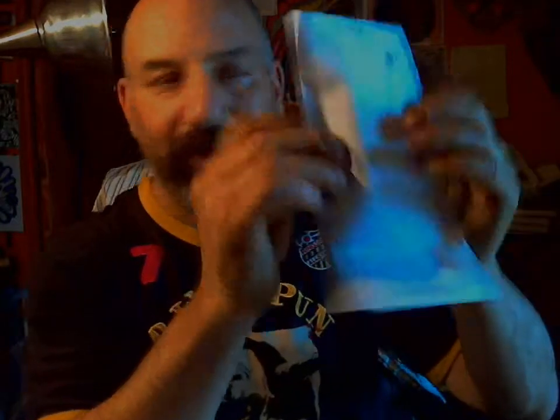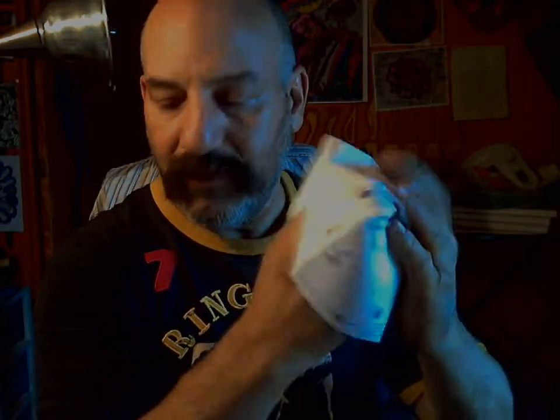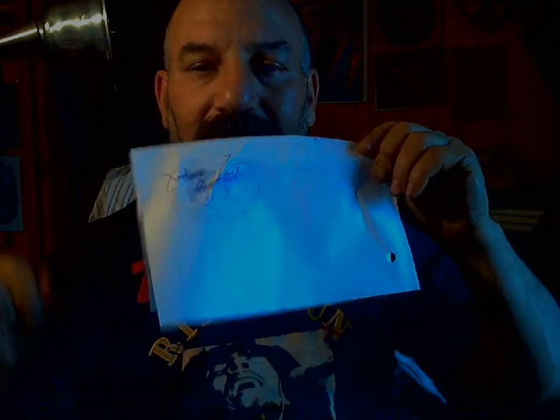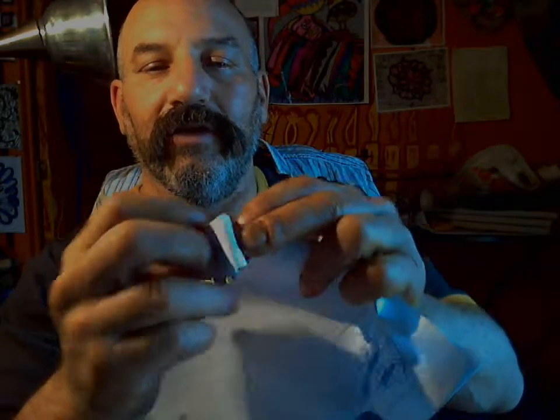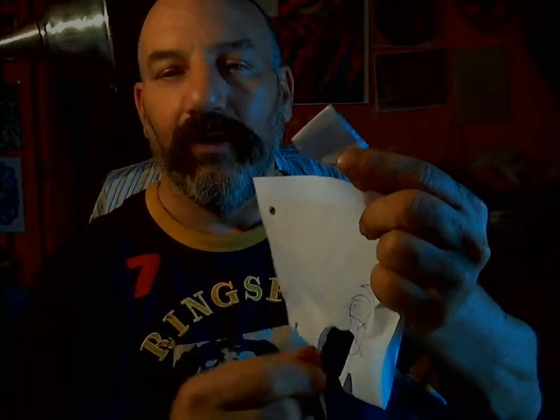If I take this paper, let me show you something about this paper. Okay, see this piece of paper here? I'm going to fold it. Now, take this one. I folded it in half. I folded it again. Then I took the scissors, and I cut out one little circle. One corner.